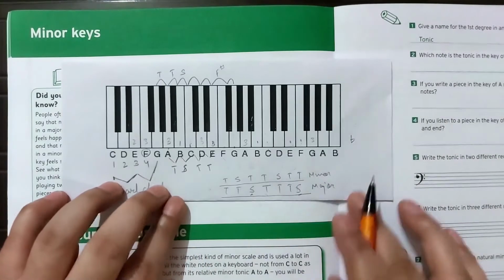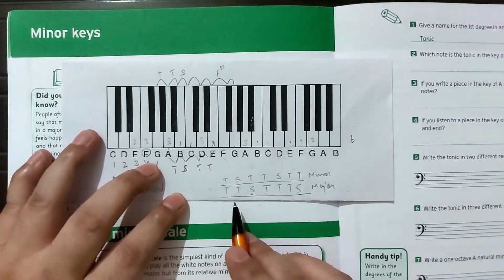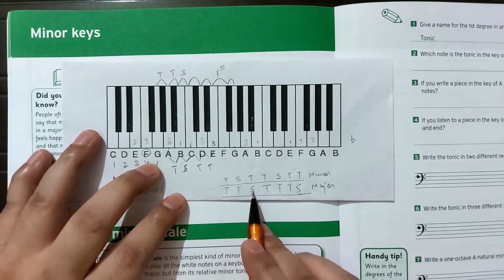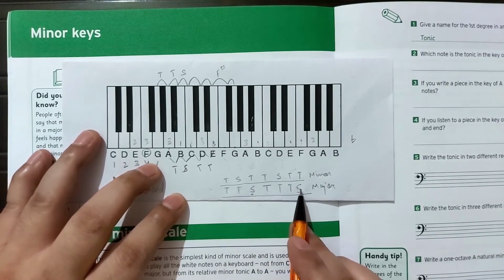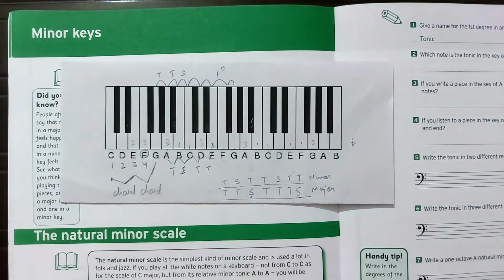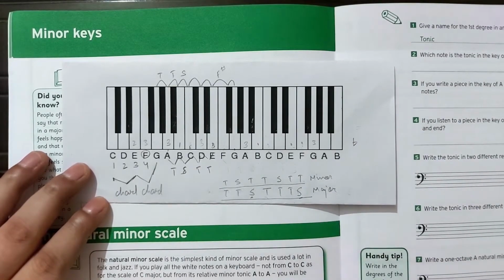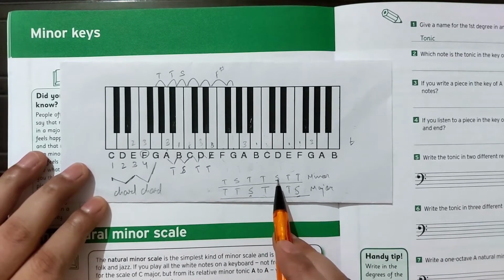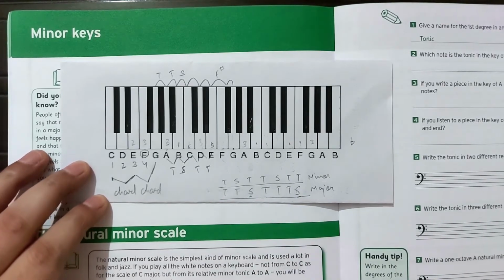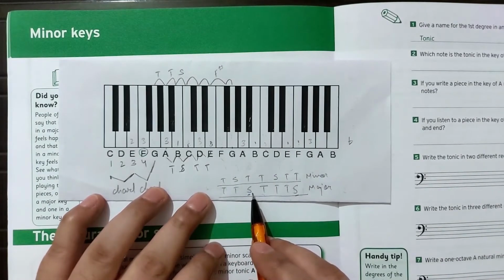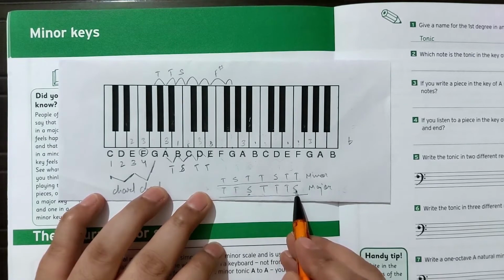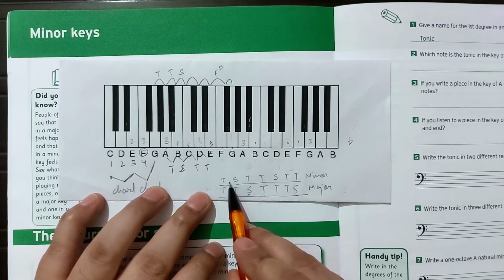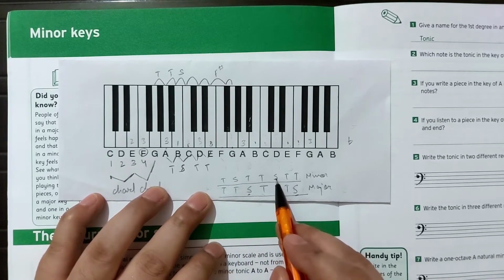Now I will tell you. In grade 1 I told you that in major scales we play tone, tone, semitone, tone, tone, tone and semitone. This is the formula for all major scales, no matter which major scale you are playing. Now for the minor scale it changes. It becomes tone, semitone, tone, tone, semitone, tone, tone. Now what's the difference? In the major scale we used to use semitone in the third and fourth and seventh and eighth, but here in the minor scale we use it in the second and third and fifth and sixth.